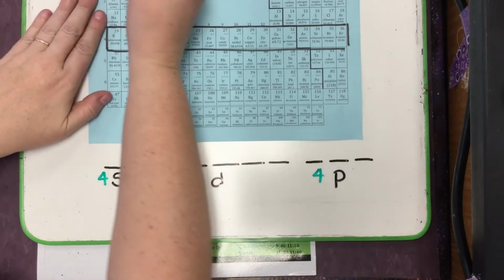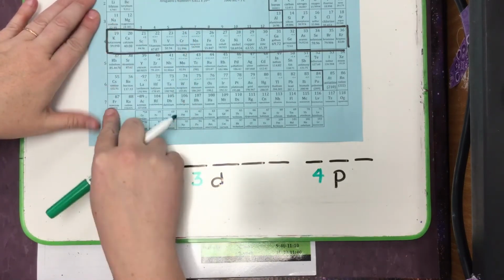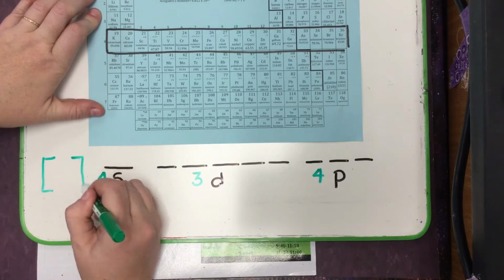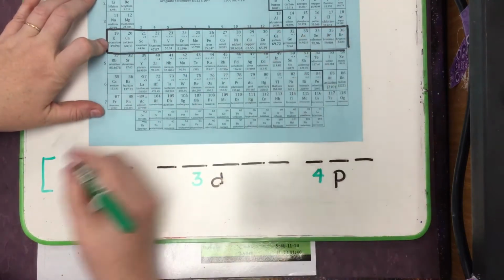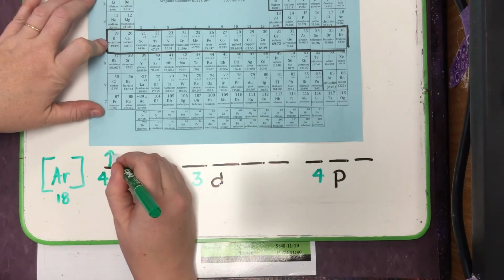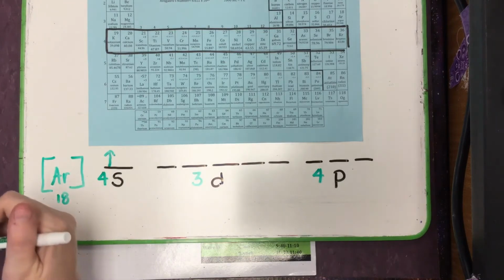Think about group 1. Group 1 is the first group on the periodic table. It would start with some noble gas, which in our case would be argon, and it would add 1 more electron in. If we add 1 electron in, how many valence electrons are there at this point?